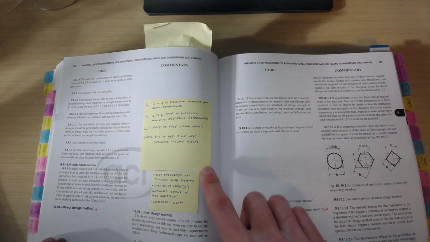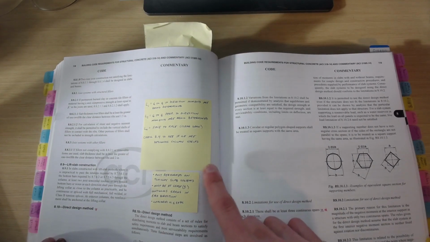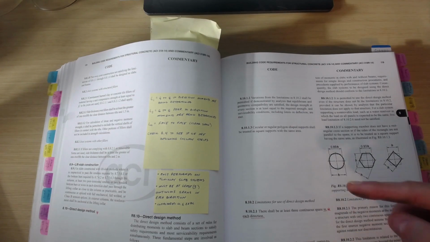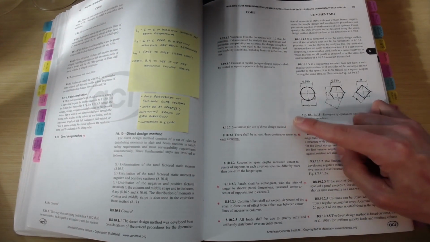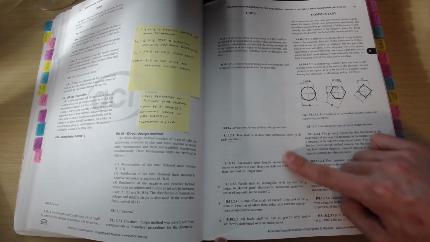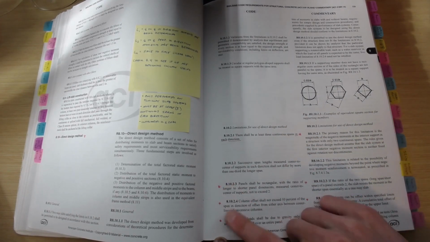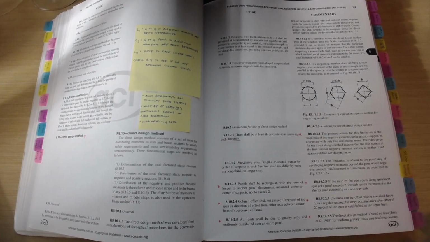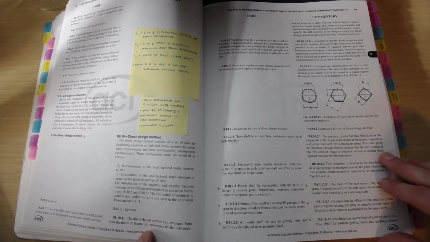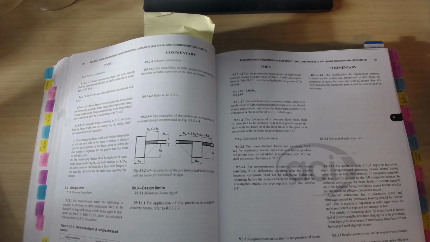Again, pause here, zoom in, check it out. And then if I slide this up, you have limitations of use of the direct design method. You have more limitations here, which I starred all of these as well. So this little chunk here as well, get on that. Again, page 118, 119.